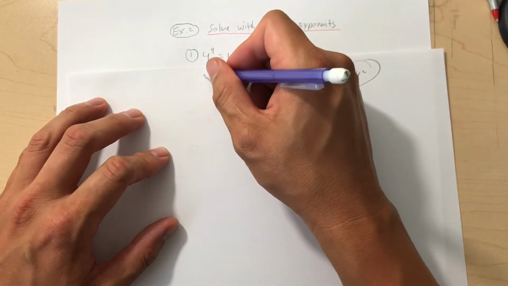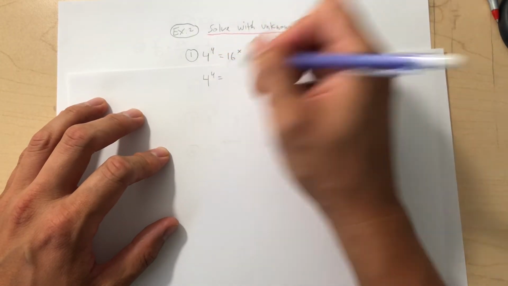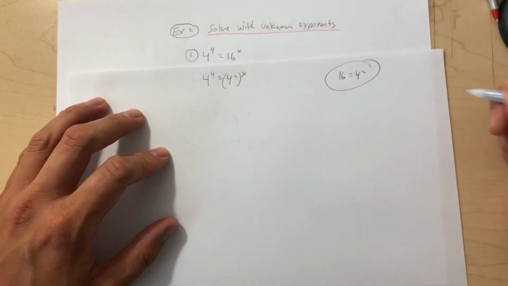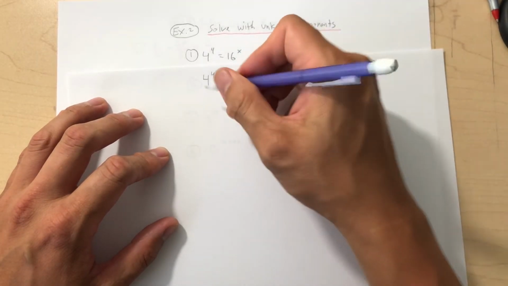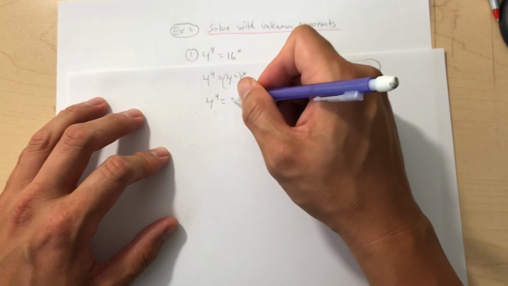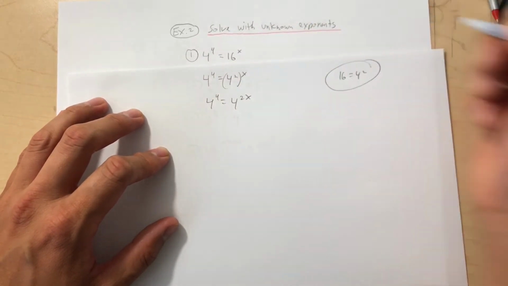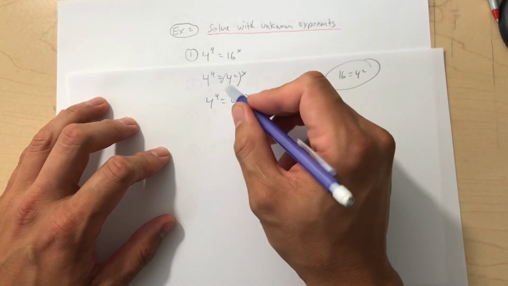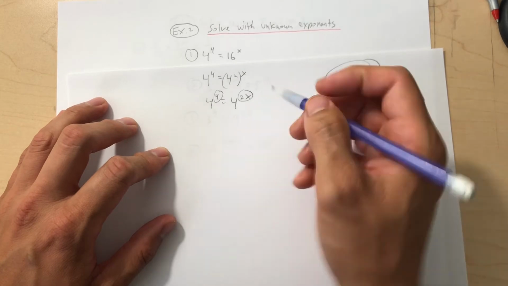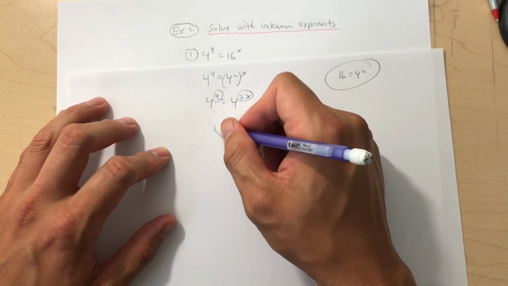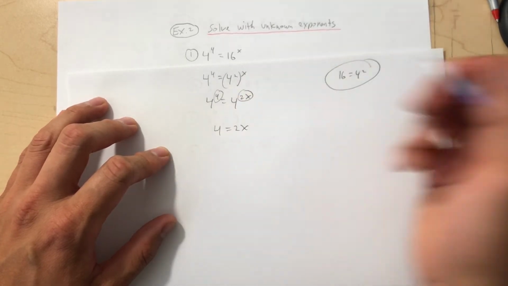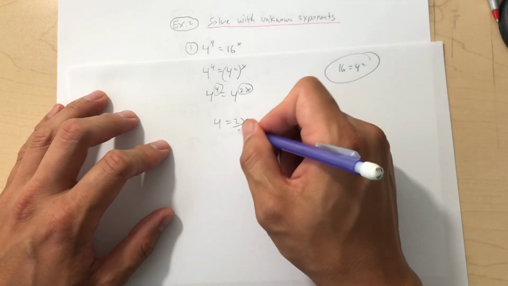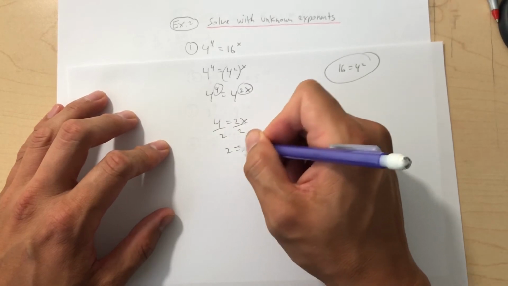Okay, so I'm going to rewrite this one real fast. And now what I have is 4 to the second power with an x. All right, now it's probably easier and faster to just write down 4 and then you multiply, you get 2x. Okay, now when they're the same base, then the exponent has to be the same. So I'm going to change it now. I don't need the base anymore. I'm going to have 4 is equal to 2x. I don't need the base anymore because your main focus is to solve for the unknown variable. Okay, so I'm going to divide by 2, and I get 2 is equal to x.